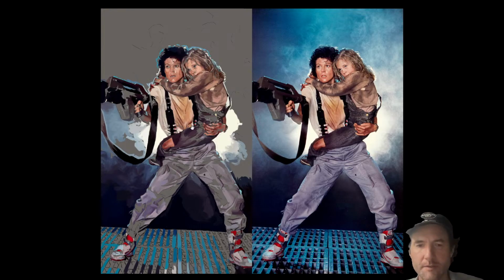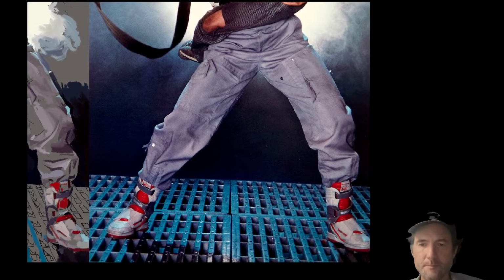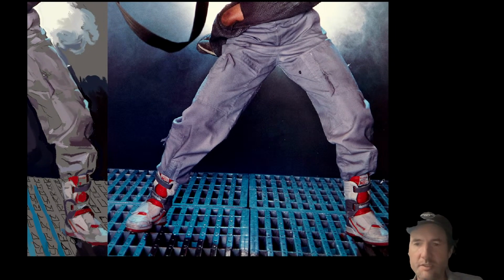Okay. What's happening over here, I believe, is that we've got darker slats of metal all the way into the corner here. So keep it, keep it.